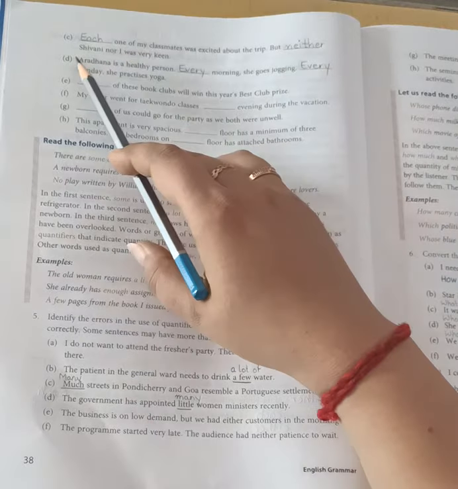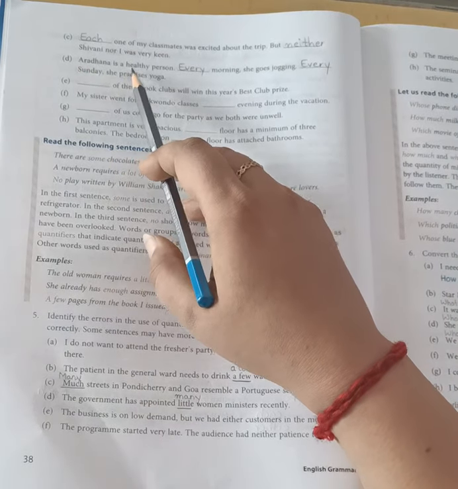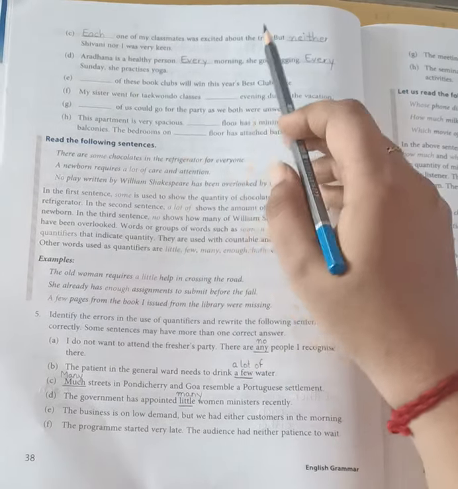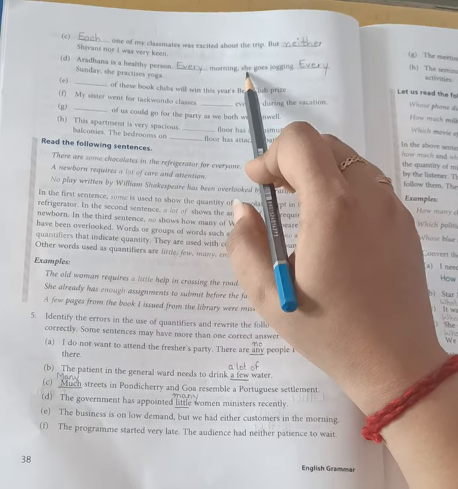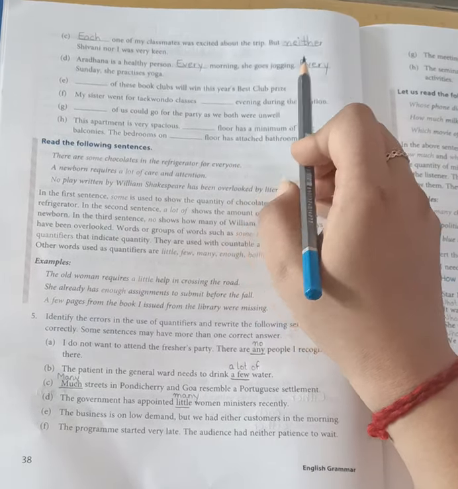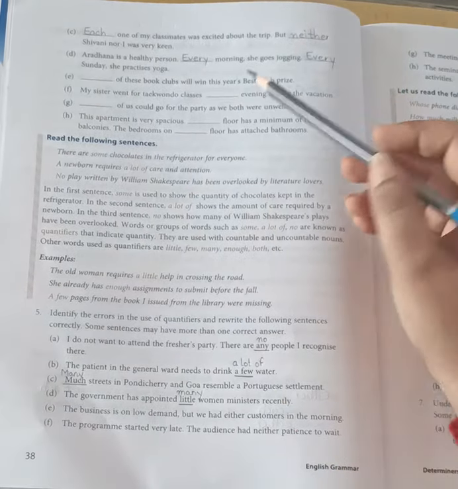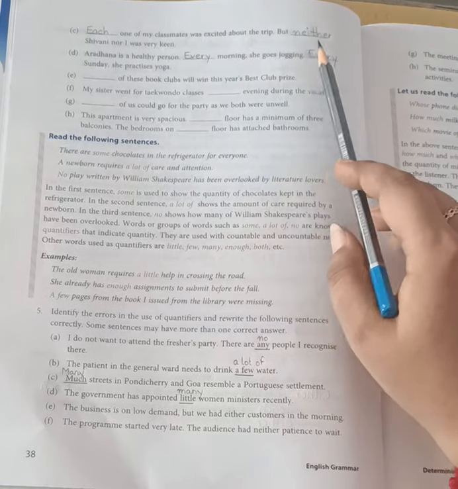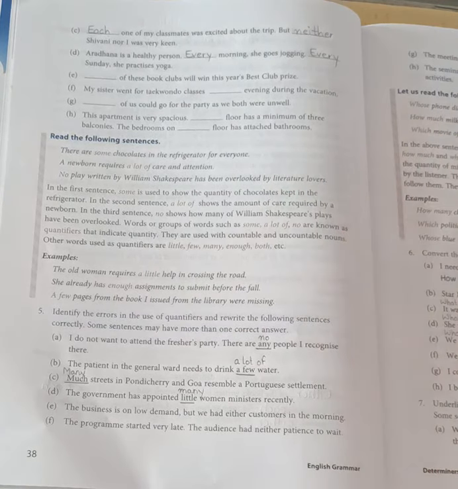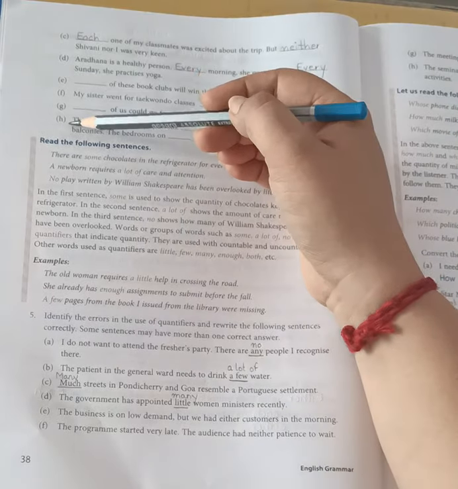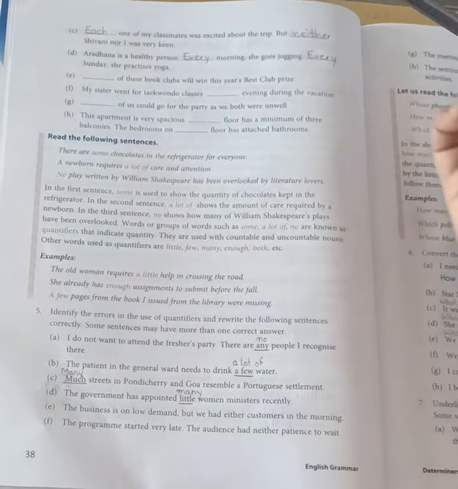So neither. D. Aradhana is a healthy person. Every morning she goes jogging. Every Sunday she practices yoga. We are talking about every morning and every Sunday. So these are the distributives. From E to H you have to do in your homework.